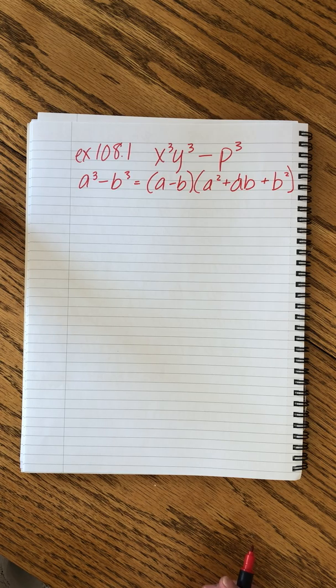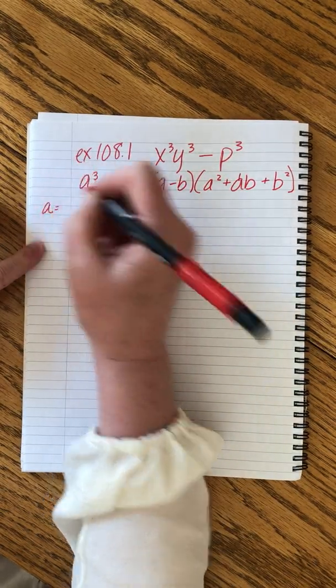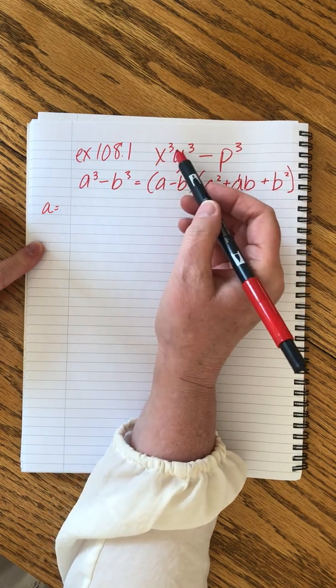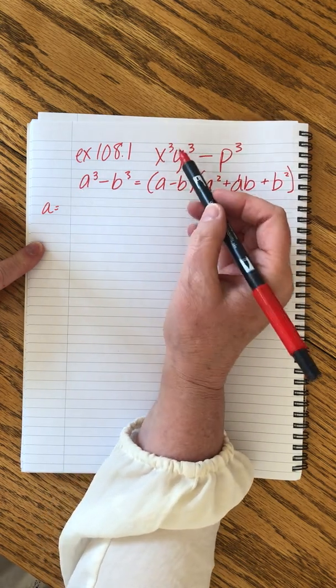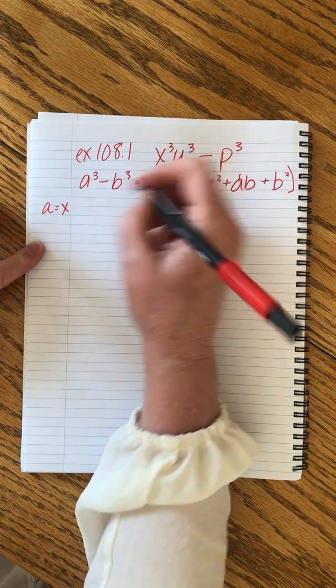That's helpful. Now, what we have to do is figure out in our problem, what is our a? What is the cube root of this first quantity? Well, the cube root of x cubed is x, and the cube root of y cubed is y.